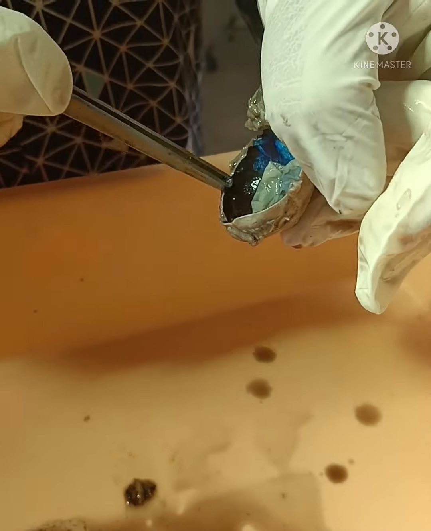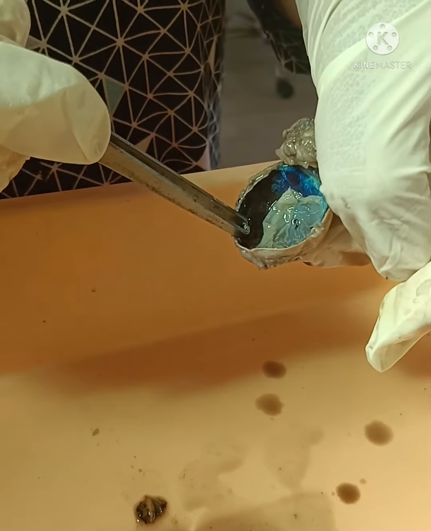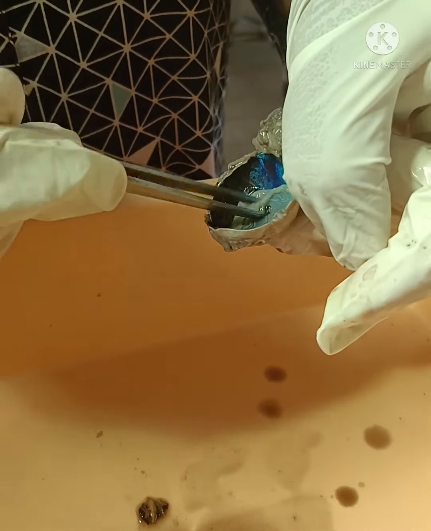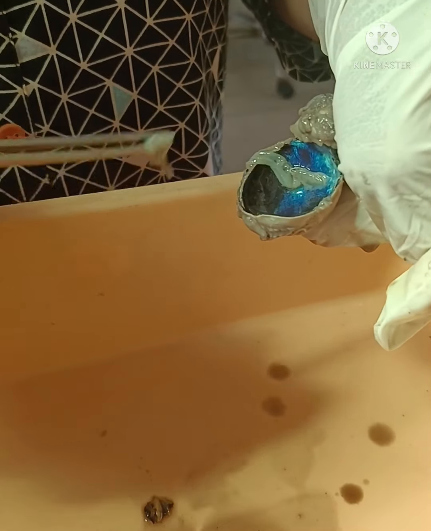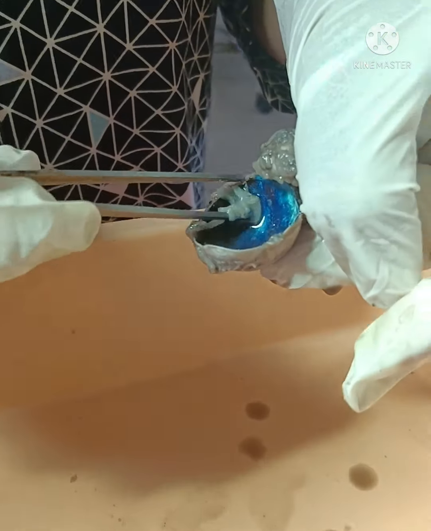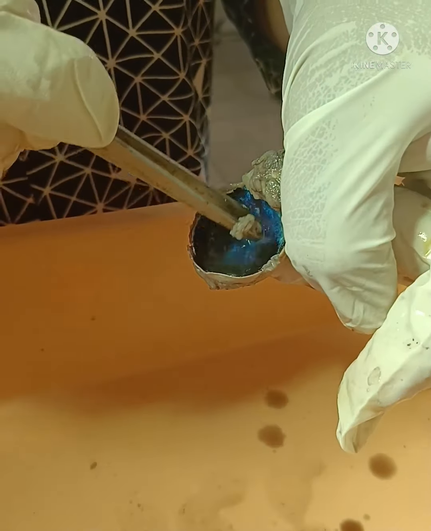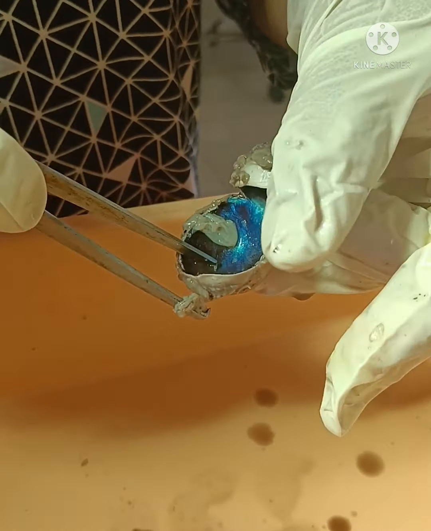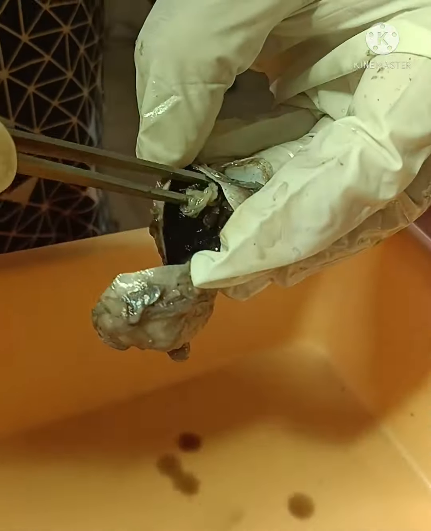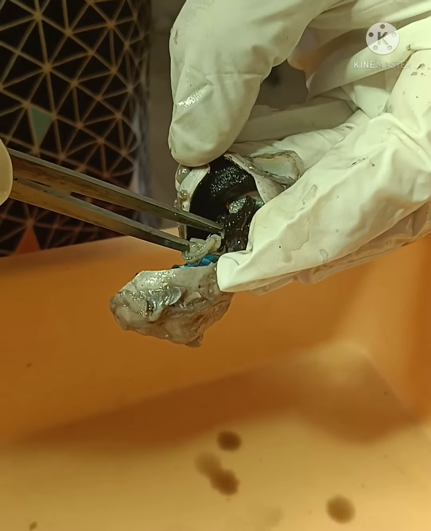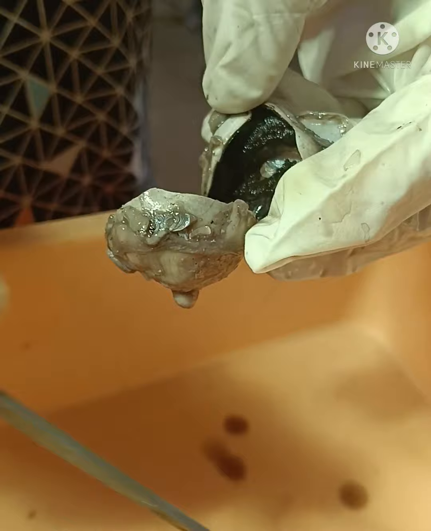Internally we can see that brownish layer. This brown pigment layer is known as the choroid. The choroid occupies the posterior portion, and because of the presence of pigment cells, it appears brown. Anterior to this choroid, the anterior segment has the ciliary body and iris. The anterior-most part is the iris.